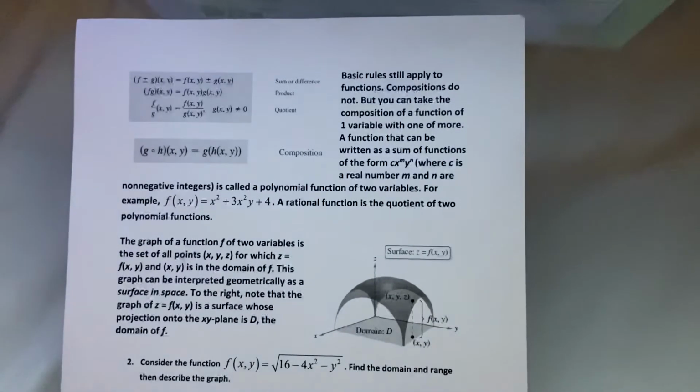Okay, so some rules about multivariable functions. Sum and difference hold, product holds, quotient holds, so all the basic rules, and composition holds. So all the same things that happened for previous things still happen here.